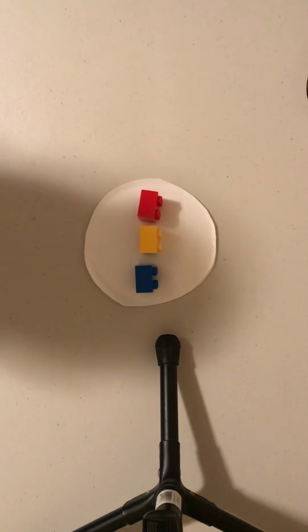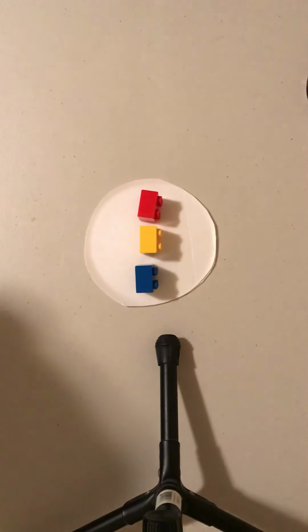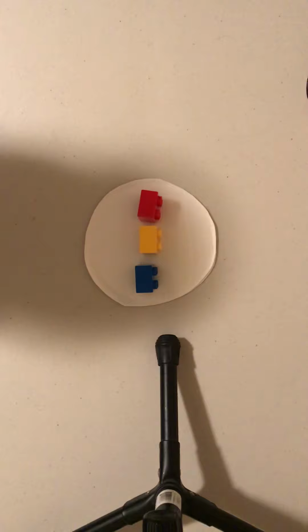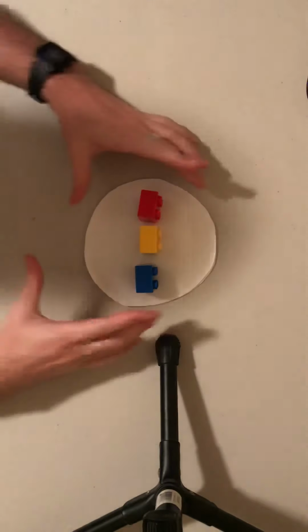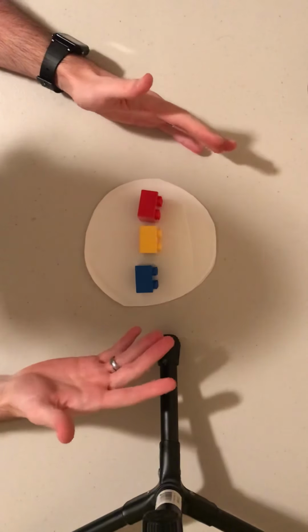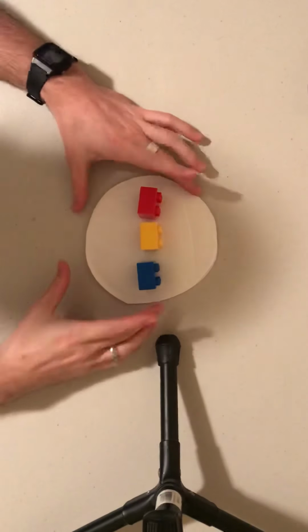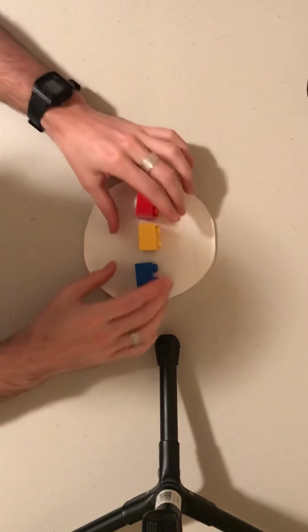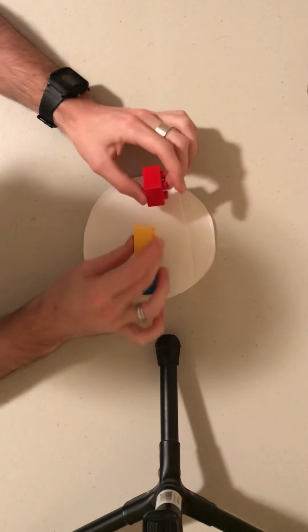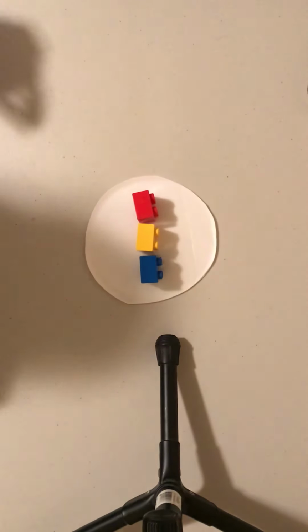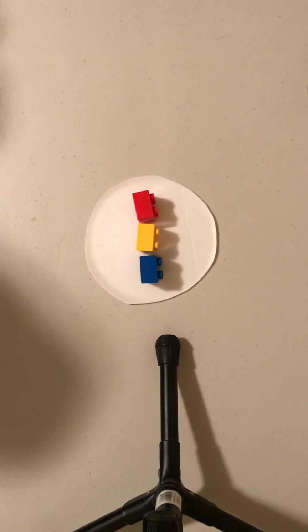So today we are going over the process of mitosis, and I'm going to be explaining that process with a visual representation here. Right here I have this white circle, which is going to represent the entire cell, and these three Legos are going to represent the chromosomes that are inside of the nucleus.